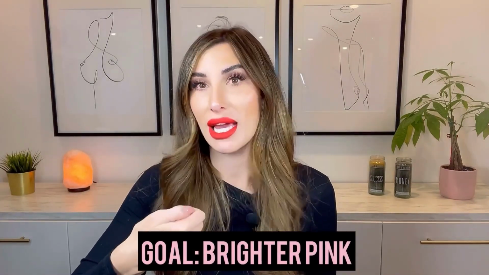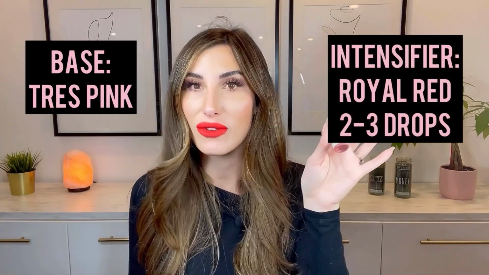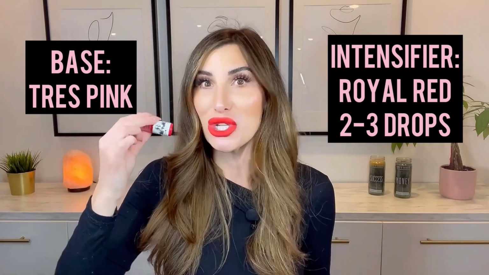Now, another client comes in and they show you more of an intense pink. It's a little bit brighter, a little bit more vibrant. We are gonna go ahead and do the same thing. We're gonna use our pink base, so Tray Pink for our base, and we're gonna maybe add 2 to 3 drops of our intensifier, which is Royal Red. It's gonna kick it up a notch. It's gonna make it more vibrant, have more oomph to it.